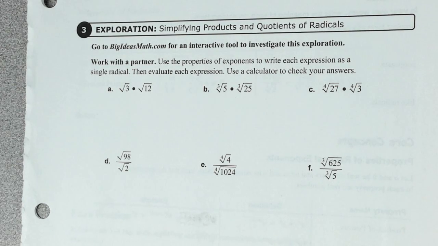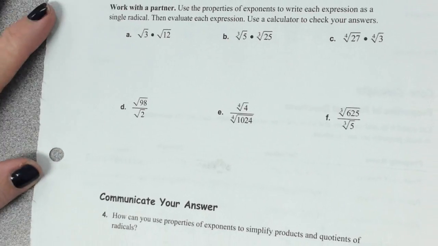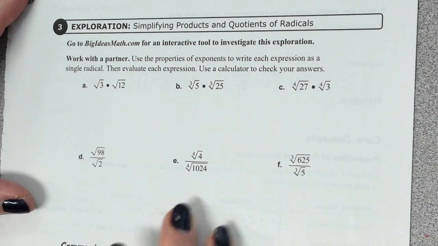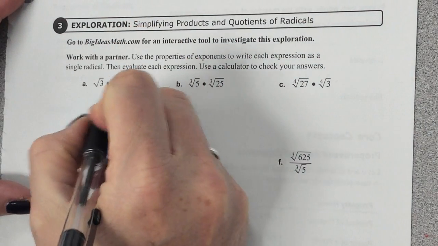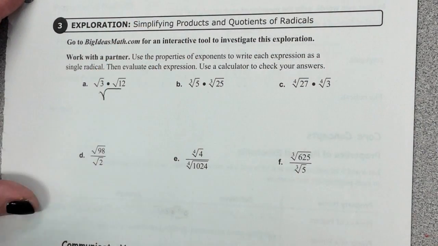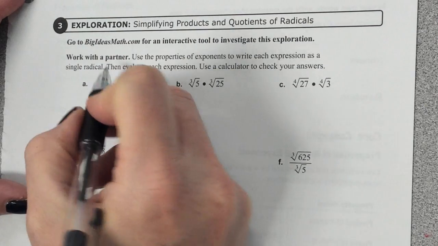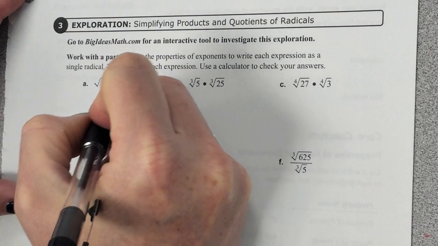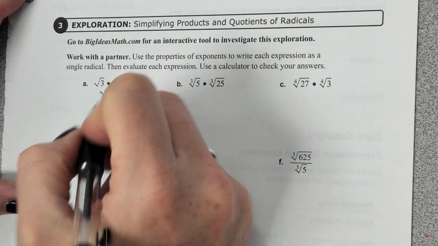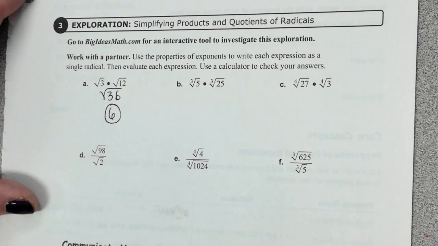Right, so looking at letter A then. Chloe, what'd you get? 6 is correct. So all we do, these are both radicals. This is on page 129 in our student journal. We multiply the numbers under the radical. We get radical 36, and the square root of 36 is just going to be 6.